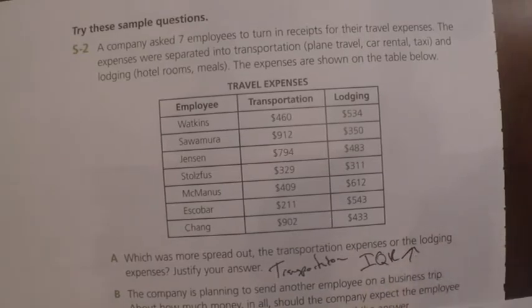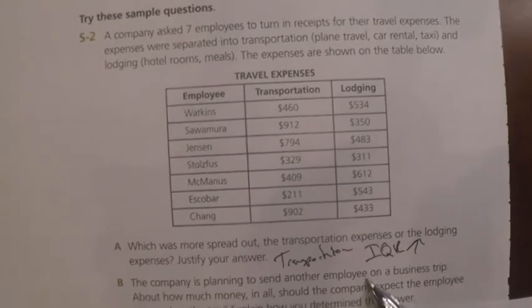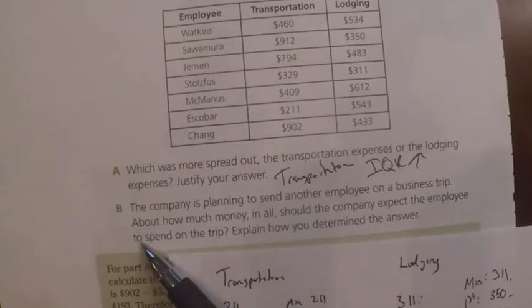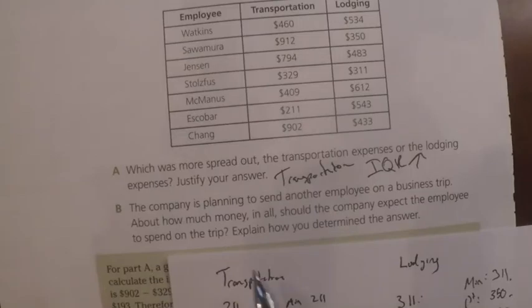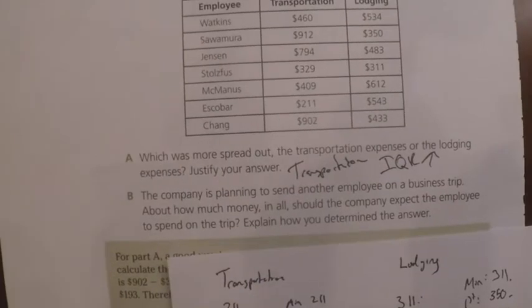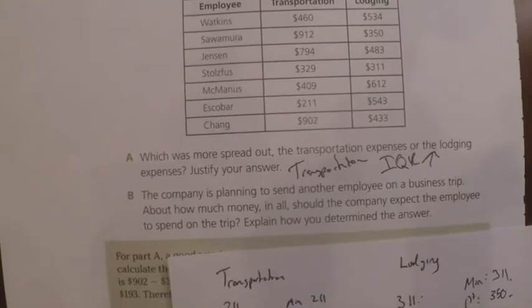All right. Then B says, the company is planning to send another employee on a business trip. About how much money in all should the company expect the employees to spend on that trip? So here we wanted to find about how much should they expect to pay, which could either use the median or the mean.